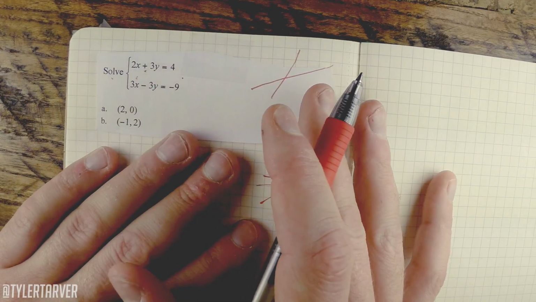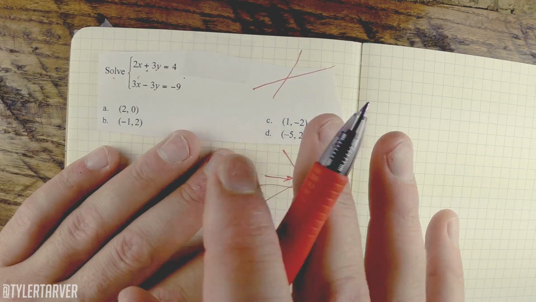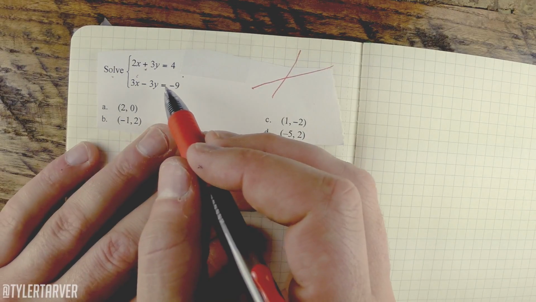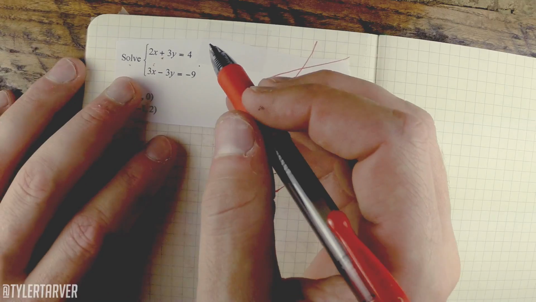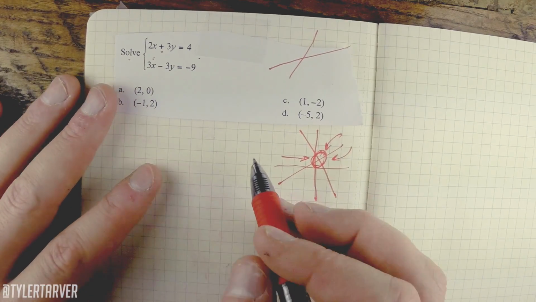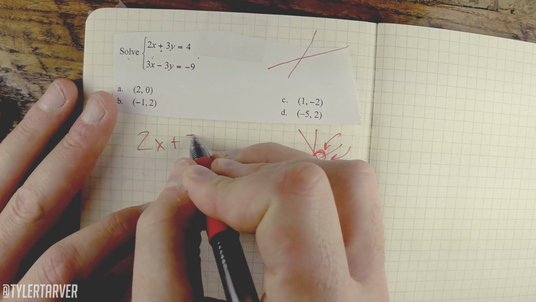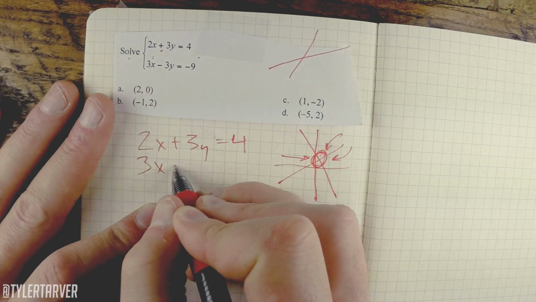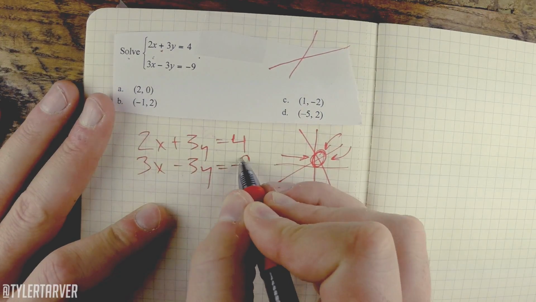Okay, and there's a bunch of ways to do it. There's elimination, substitution, blah, blah, blah. I think the easiest way with how they set this up is going to be elimination, because it's really super easy if you're using elimination. So we've got 2x plus 3y equals 4. I'm just rewriting the problems. And then 3x minus 3y equals negative 9.